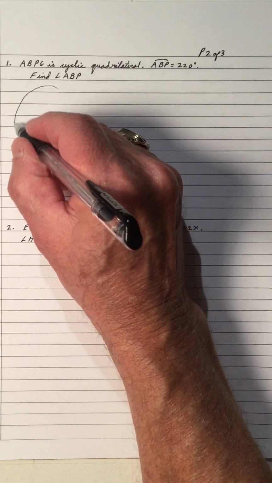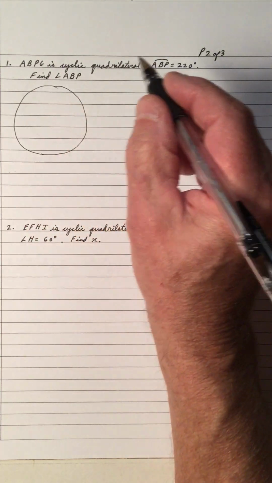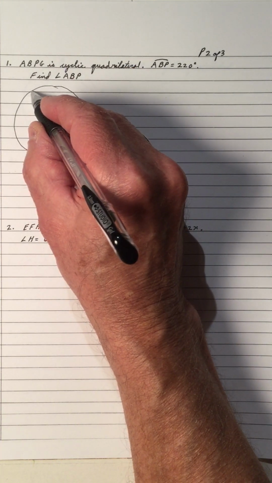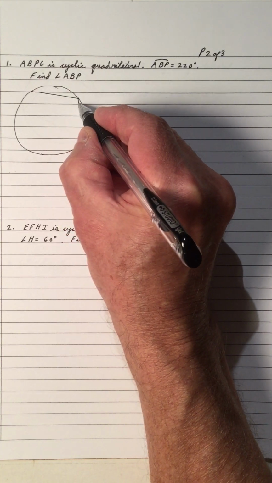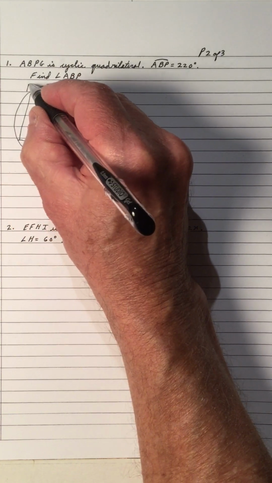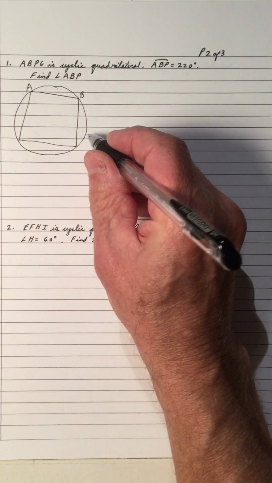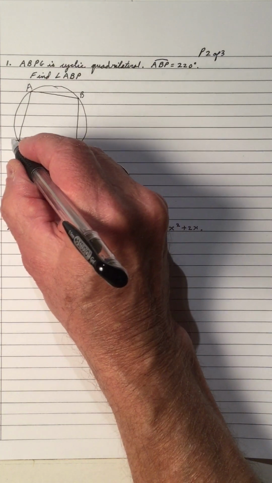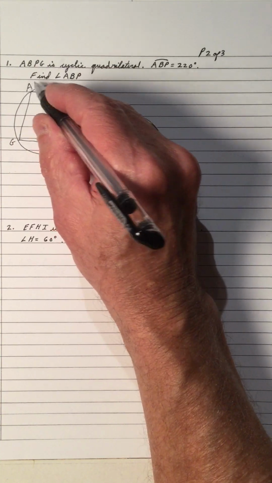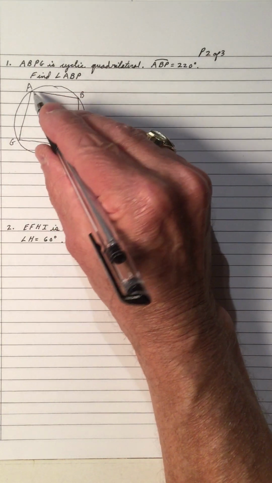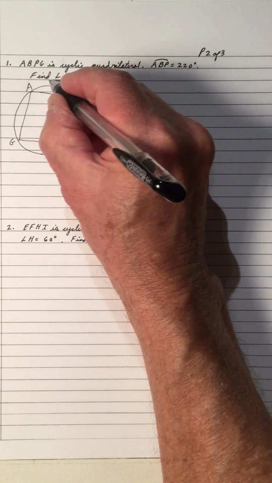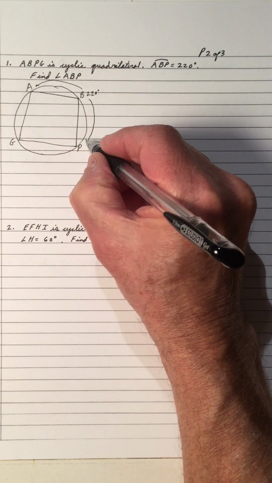So let's draw a circle, and we have a cyclic quadrilateral. We'll go this way: A is here, B is here, P, and G. A cyclic quadrilateral has concyclic points, the vertices lie on the circle, and the arc APB is 210. So this arc from here to here is 210.